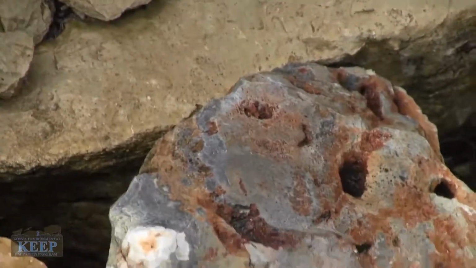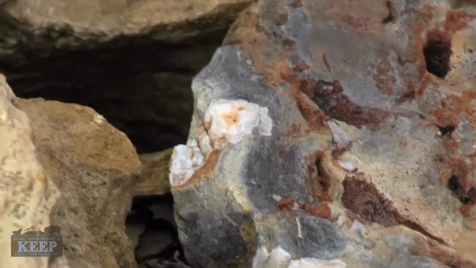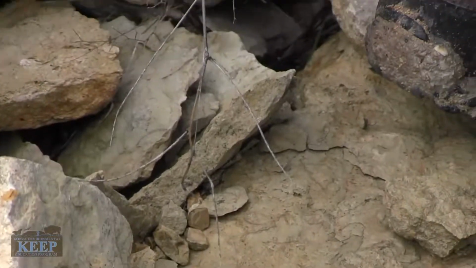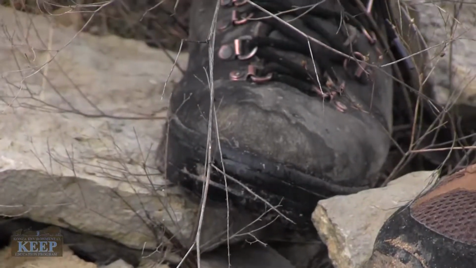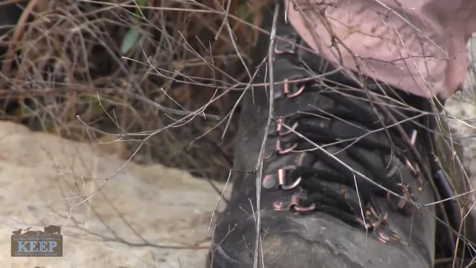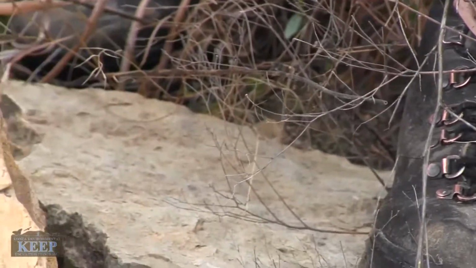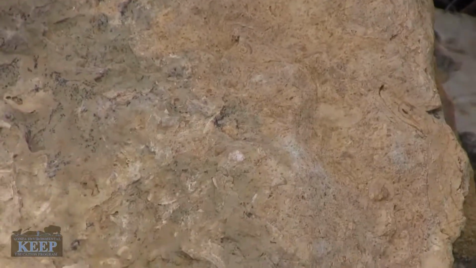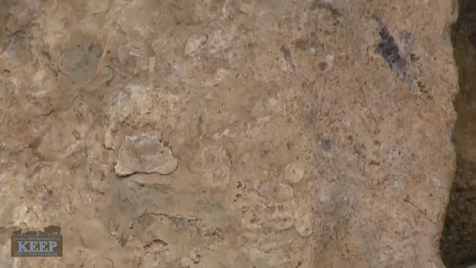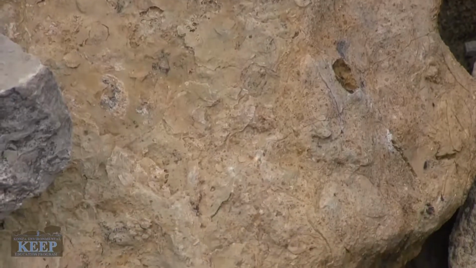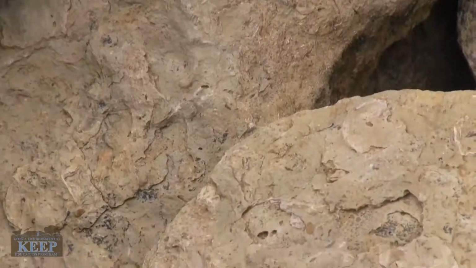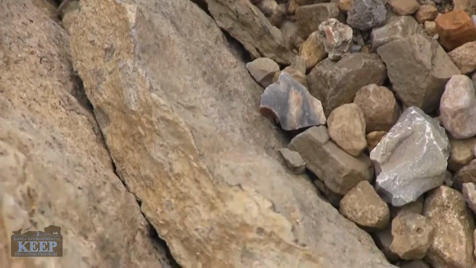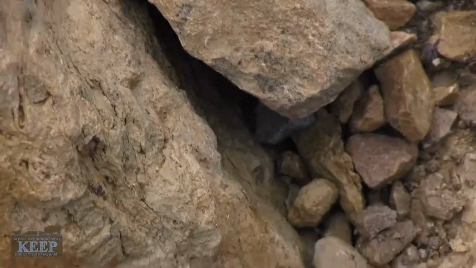What do you got there? Grasses? What are these? The orange is a mix of iron and what did you say? Well, I think maybe calcium carbonate. I don't know. Fossils, shell, and flint.